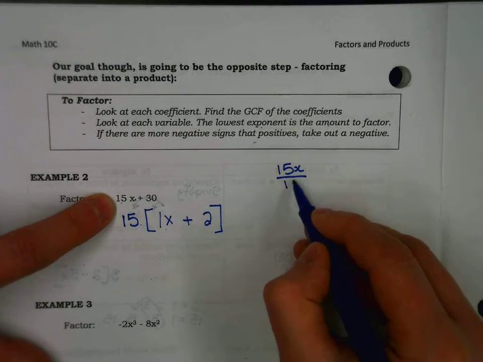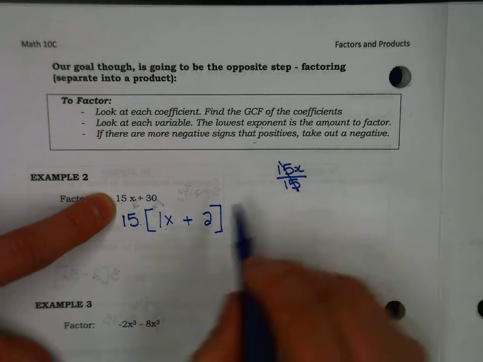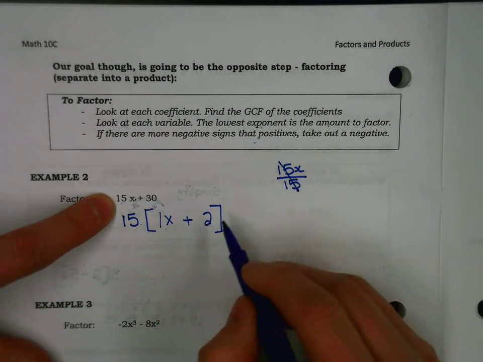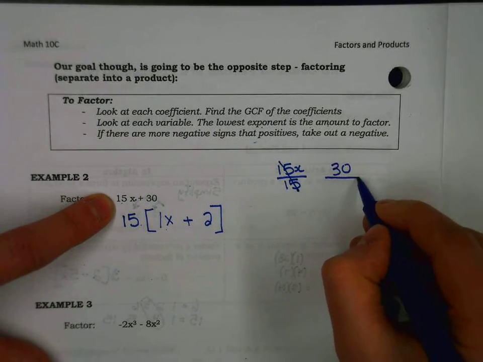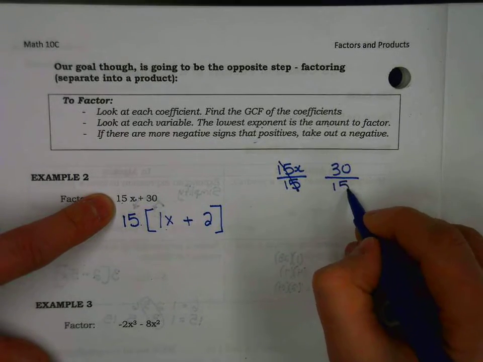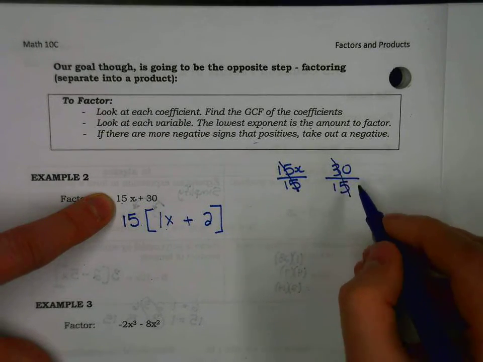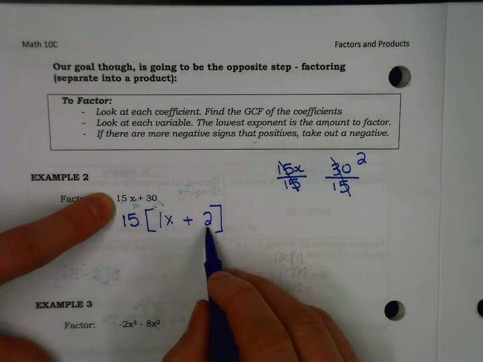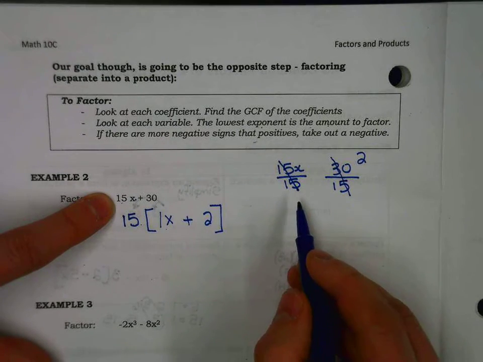You're more than welcome to say, I'm dividing out a 15, which leaves us with a 1x. For your second term, we are starting with a 30, and we are dividing out our GCF of a 15, and what are we left with? A 2. And that 2 is what gets written there.